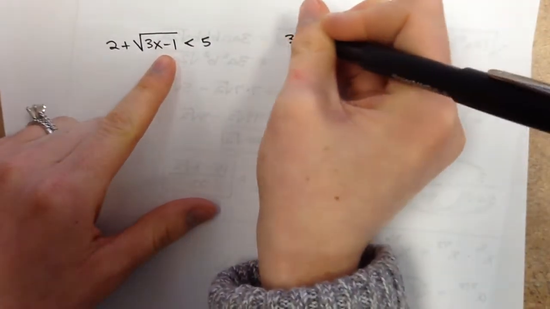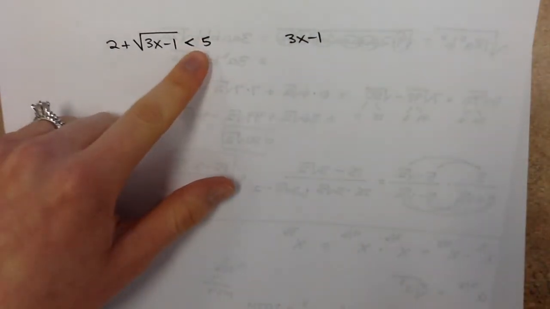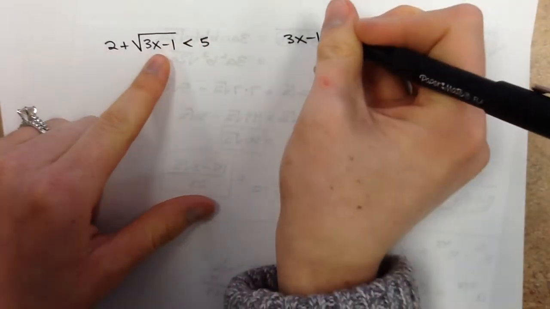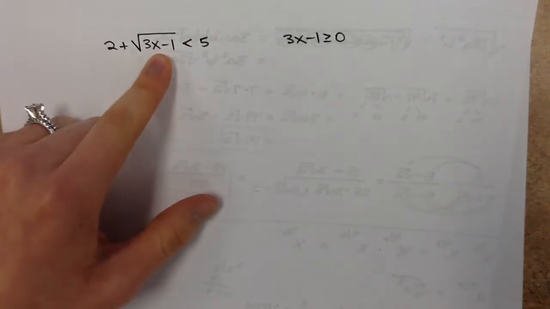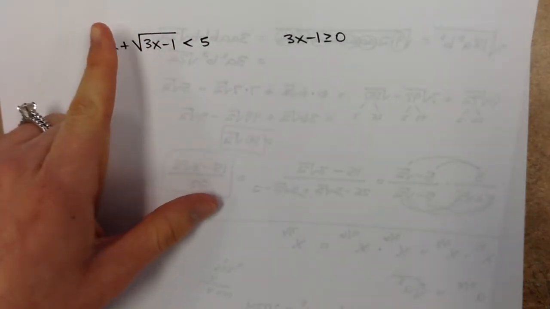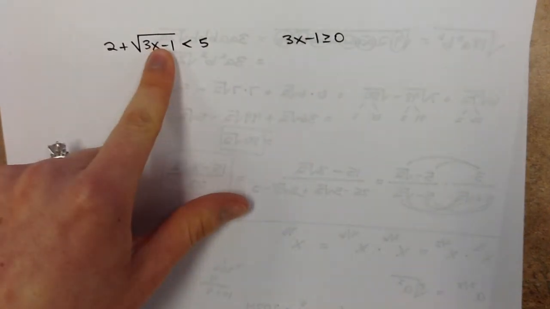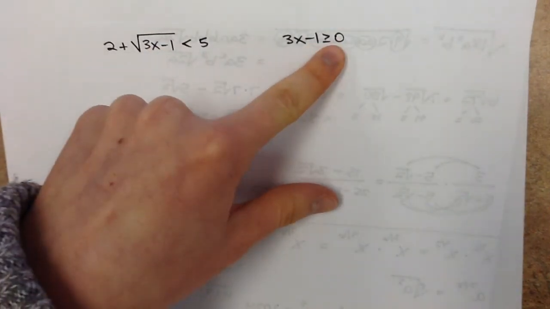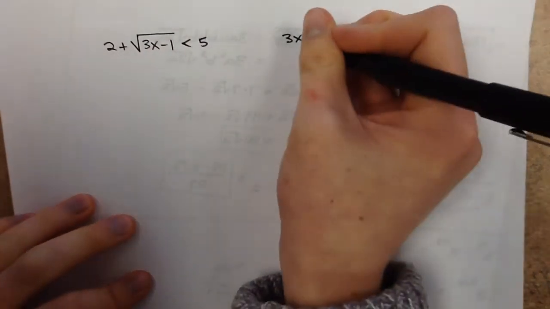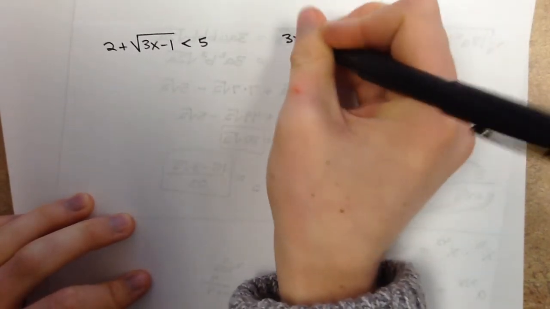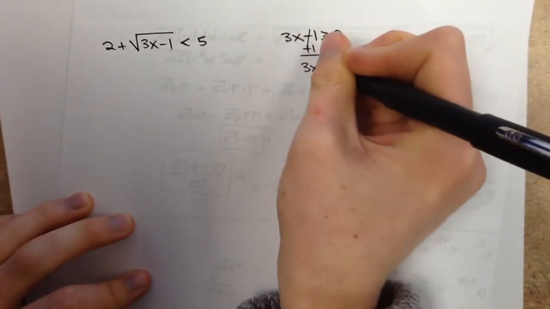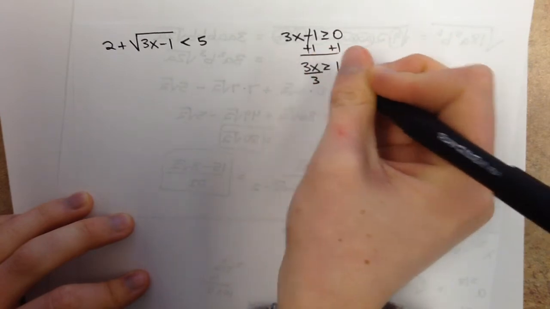You take the radicand, and no matter what this sign is, this doesn't matter at all, you set the radicand greater than or equal to 0. Because, just like one of our former sections with the domain and range, we can't plug in anything negative into the square root. So we have to make sure we're not plugging in anything negative. We have to make sure this is positive. So I would add 1 to both sides, and then divide by 3.